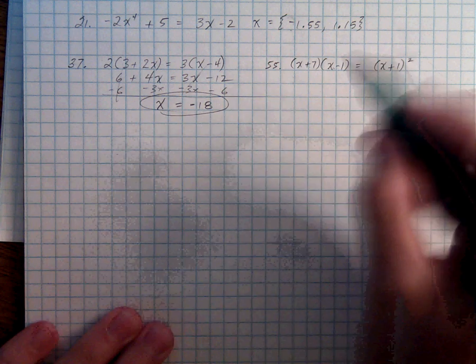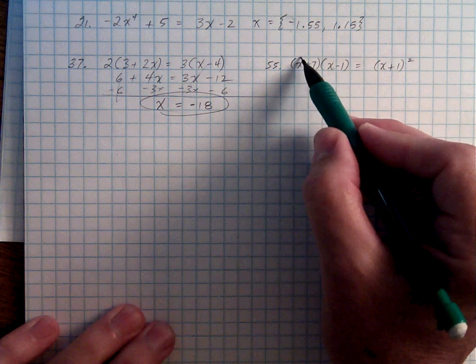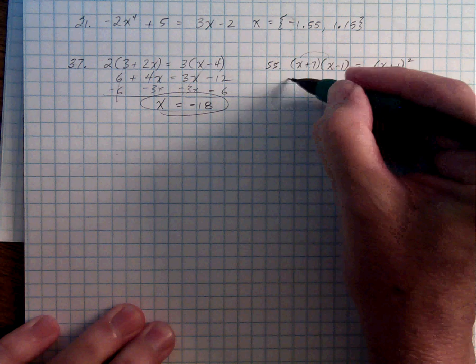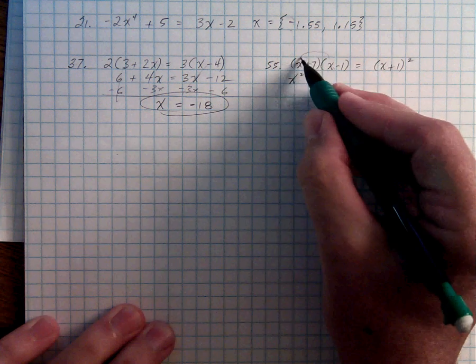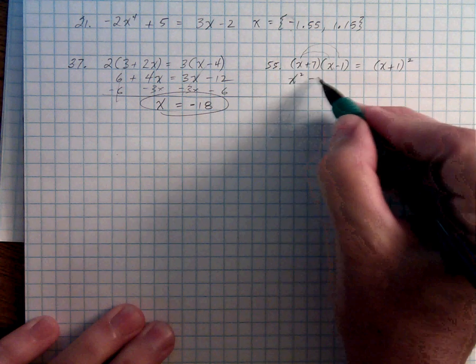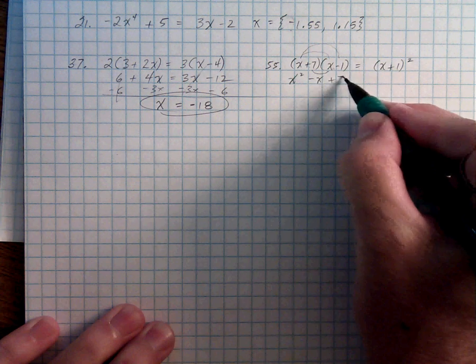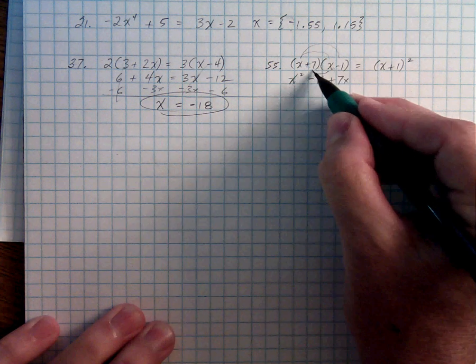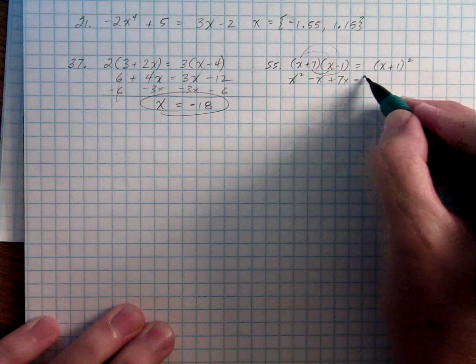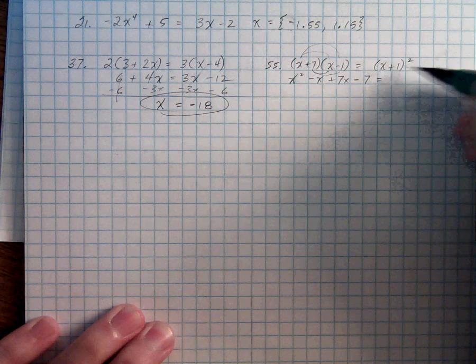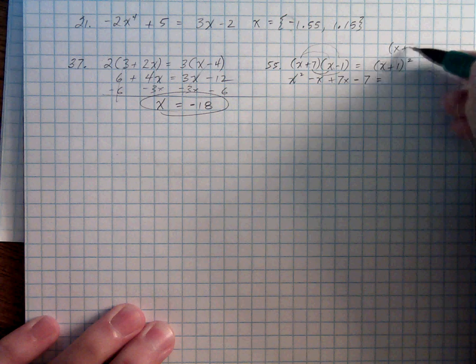So to expand this out, what do I do? x squared, and then x times minus 1 is minus x, and then 7 times x is plus 7x, and then 7 times minus 1 is minus 7, and that equals, this expands to what, x plus 1, x plus 1?